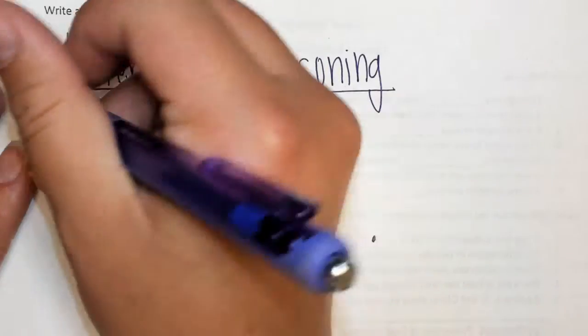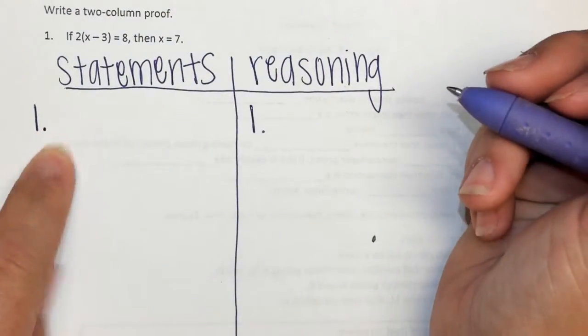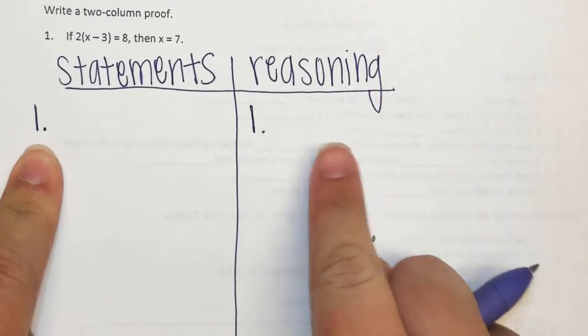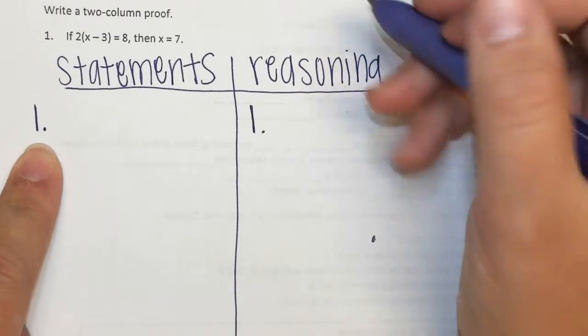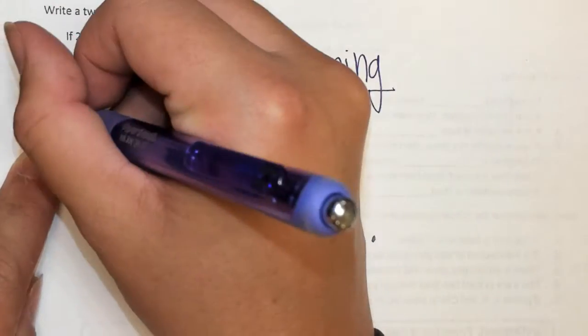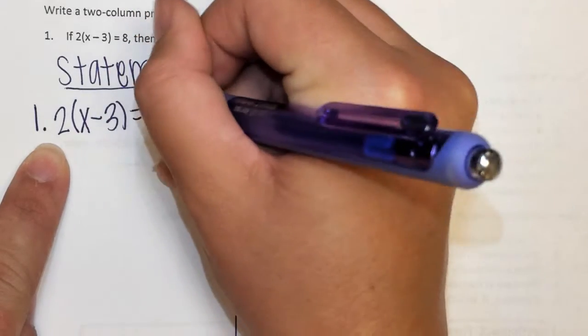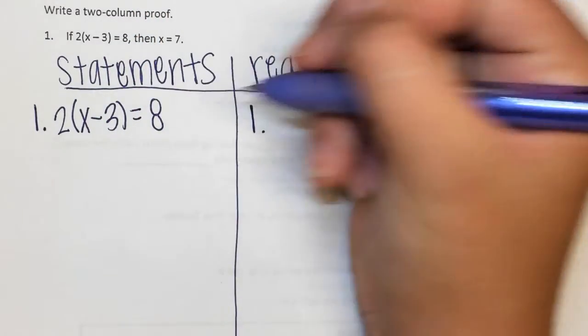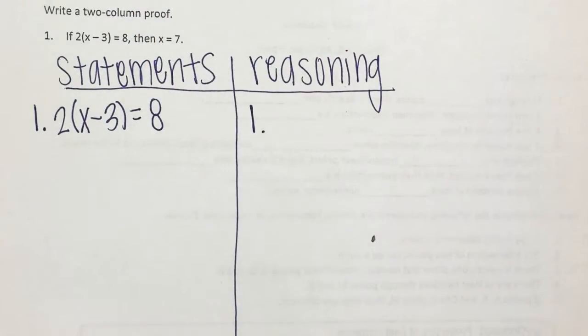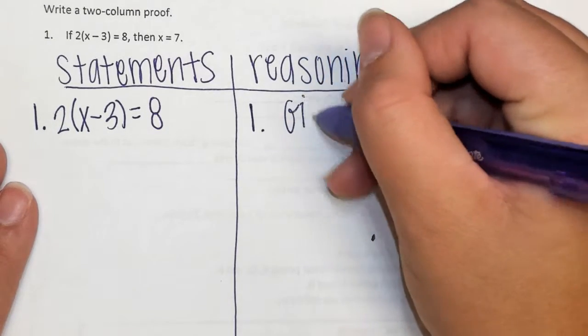So you always start off, I number all of my statements and reasonings. So like statement number 1 goes with reason number 1. And what you're always going to state first is whatever you're given. So you're going to state your hypothesis. This is just what was given to you. You know that, and the reasoning behind it is just simply that that's what was given.